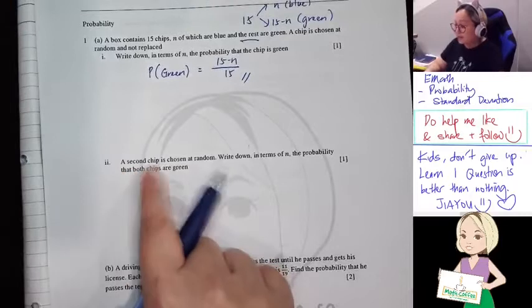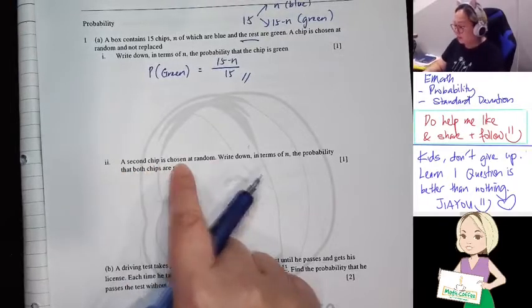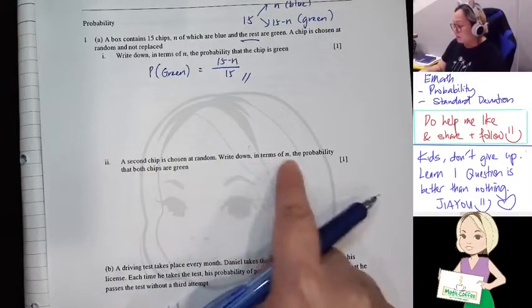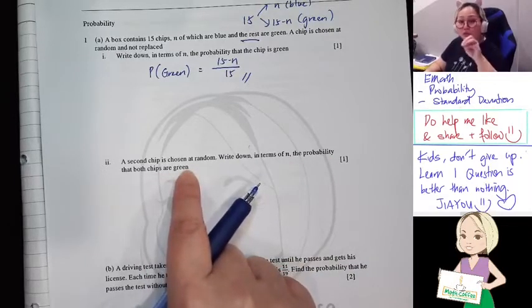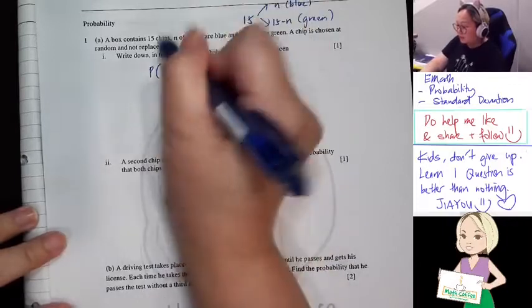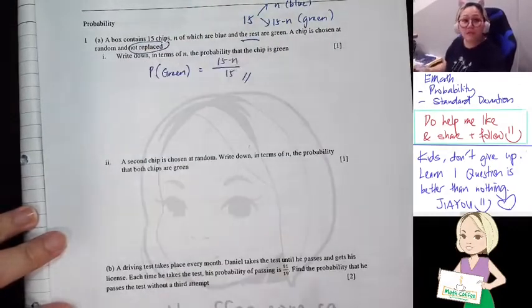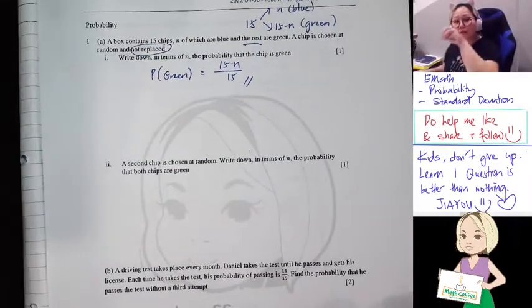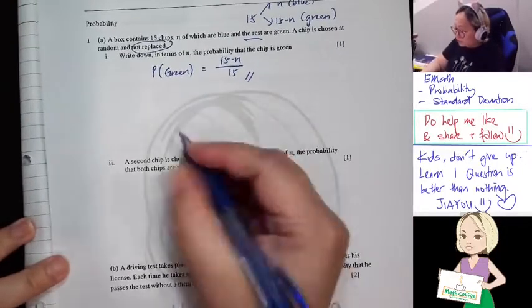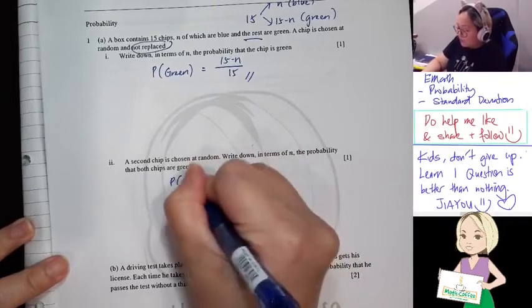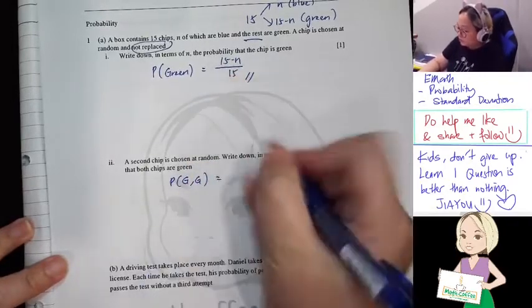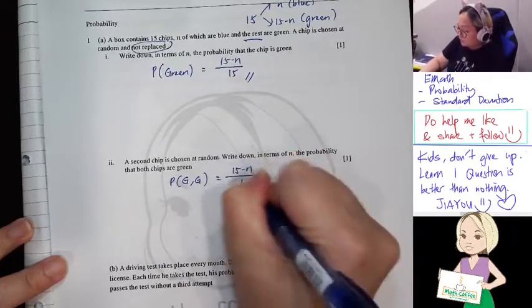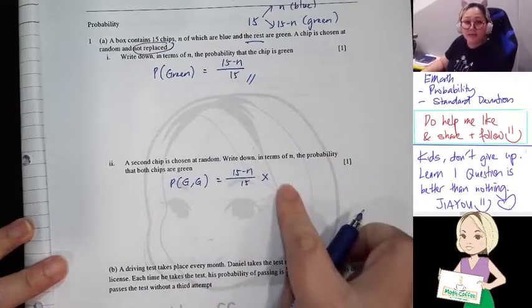Next, a second chip is chosen at random. Write down in terms of n the probability that both chips are green. So we are actually going to take 2 times. And take note over here, they write not replaced. Not replaced means once I take one chip out, I'm not going to put it back. So the probability of green, the first green, we already have it here. So it is 15 minus n over 15 multiplied by the second green.